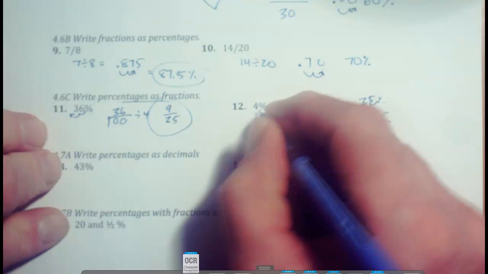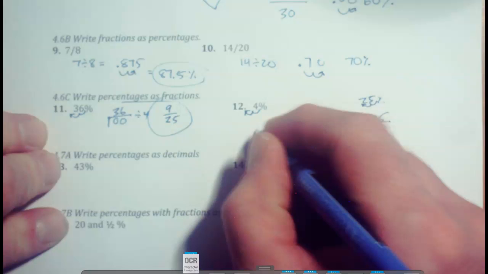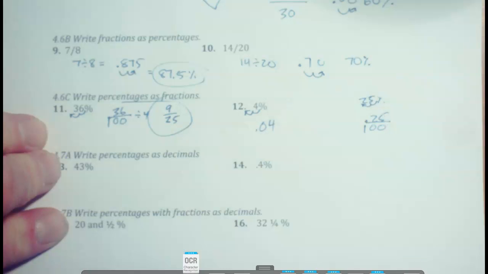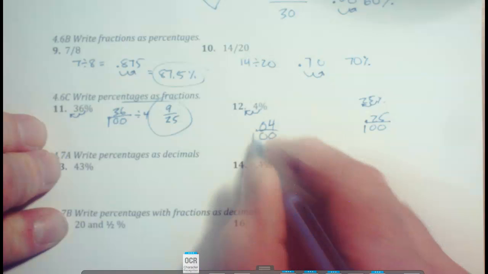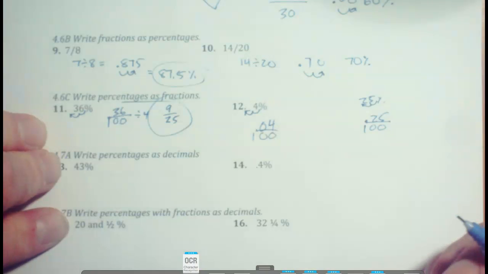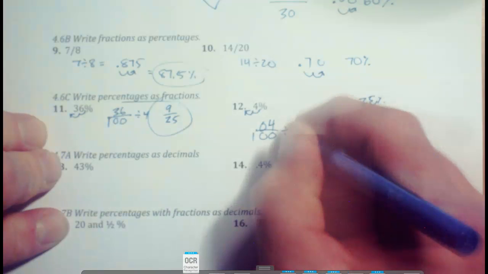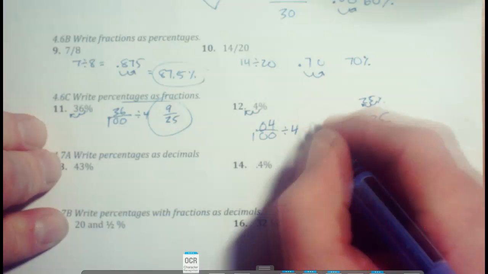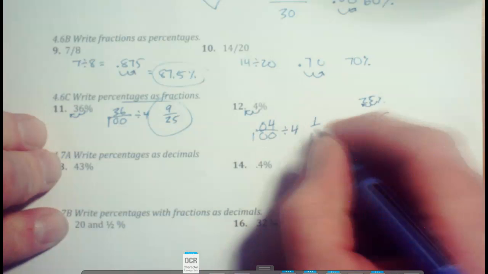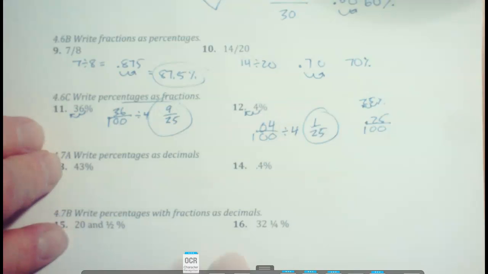Okay, 4%. This is kind of a tricky one, so let's do it together. We move it 2 places, so we have 0.04. Make that into a fraction bar. Put a 0 under each digit, 1 in front of the whole thing. We have 4/100ths. We can divide this either by 2 or 4. Let's use 4 because it'll get us reduced faster. 4 divided by 4 is 1. 100 divided by 4 is 25. You have 1/25.